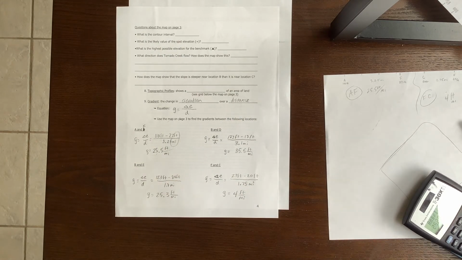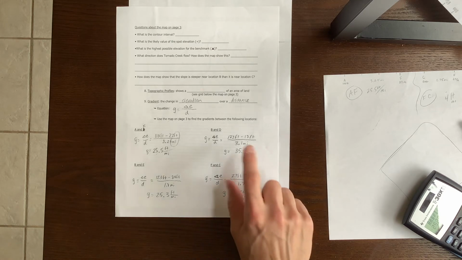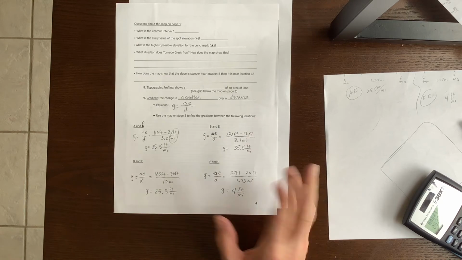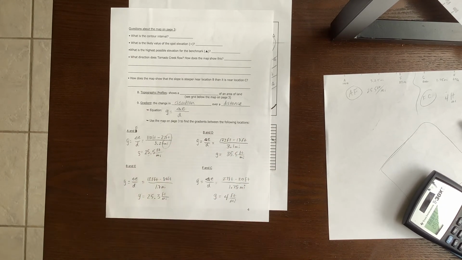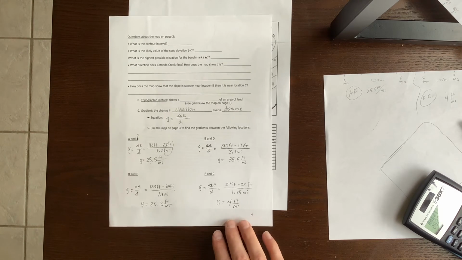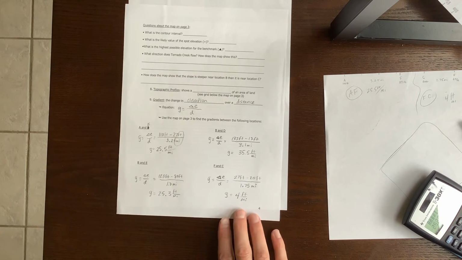Okay, gradients are done. Hopefully your answers match up closely with these. Now here's the deal. What if you didn't get exactly what I got? Does that mean you're wrong? Well, probably not, because these elevations are set based on the dots on the map, but your distances and how you interpret and how you read the scale and how tight you make your little tick marks on the edge of your papers, that's all going to cause slight variations.